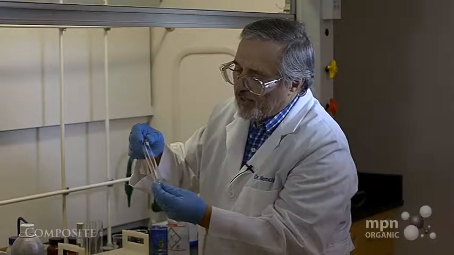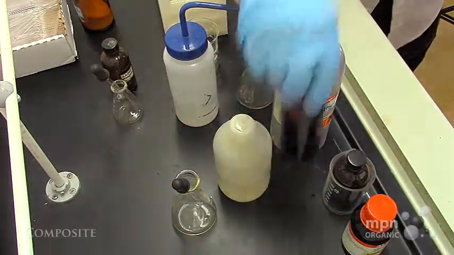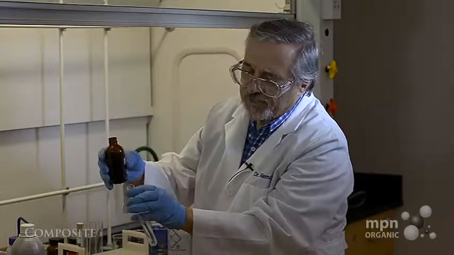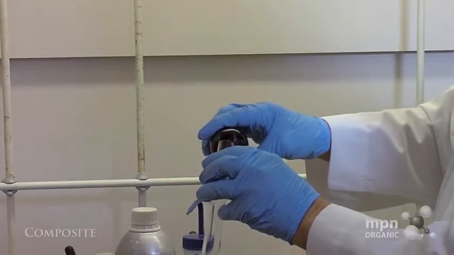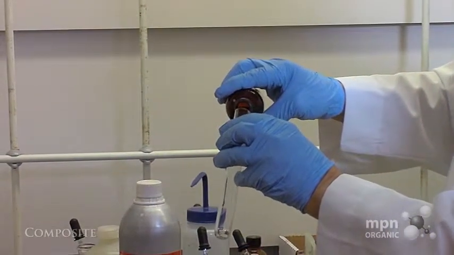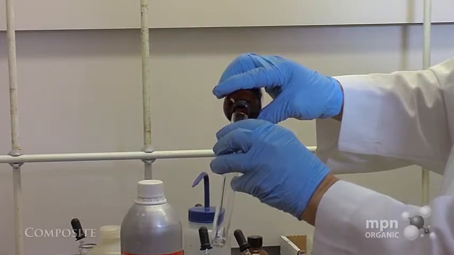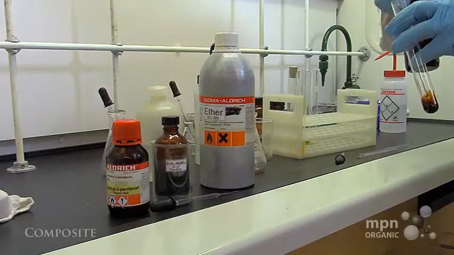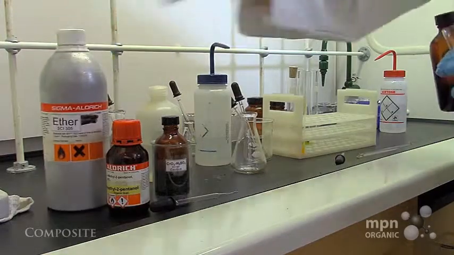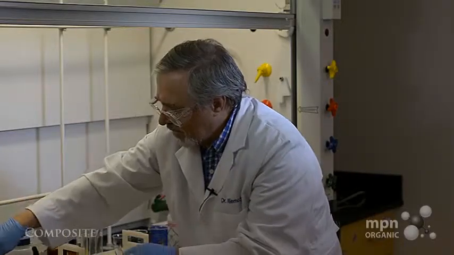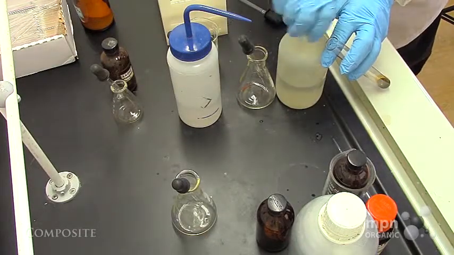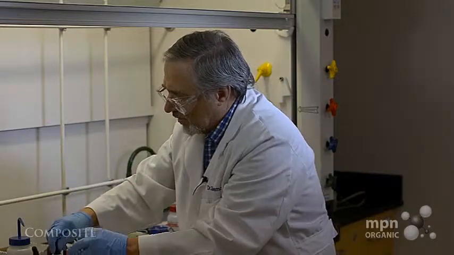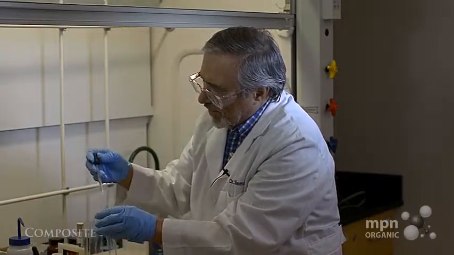Now remember, with the iodoform test, we use potassium iodide and iodine, and this is a very deep reddish brown liquid. Let's put just a little bit in there. We don't need too much. And if we add some sodium hydroxide to this, then hopefully we should see the yellow color of the CHI3 or iodoform.